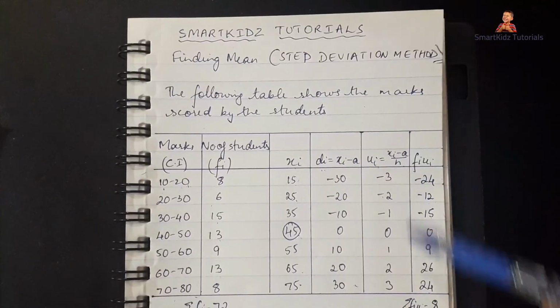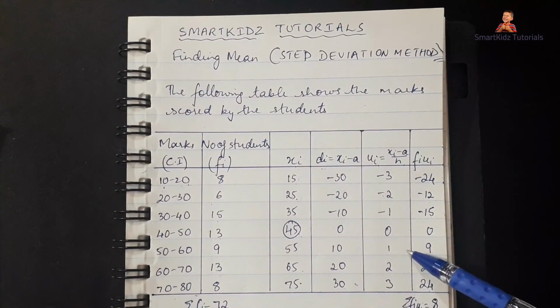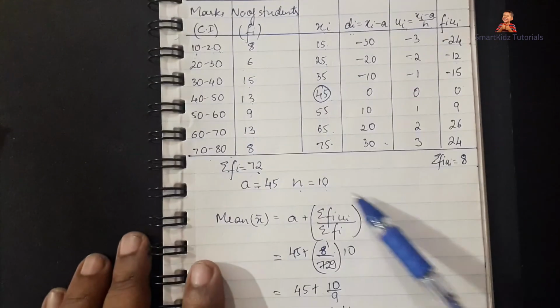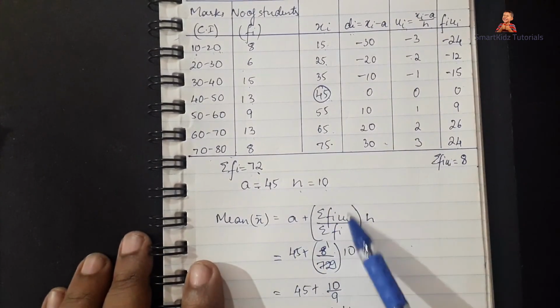So just an additional column that you need to fill up with some formula, and the formula for the mean changes here in case of the step deviation method.